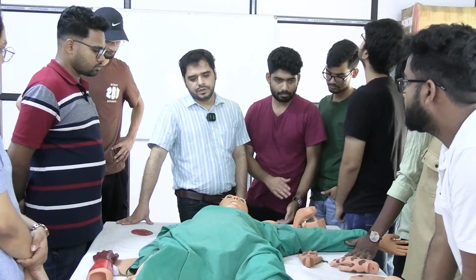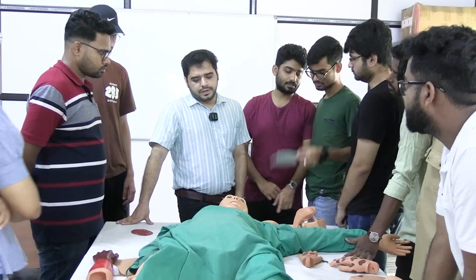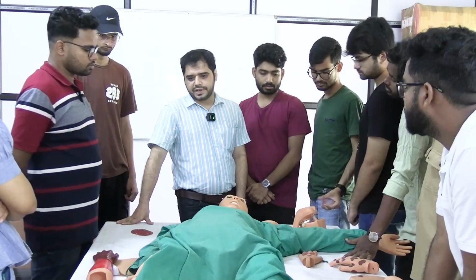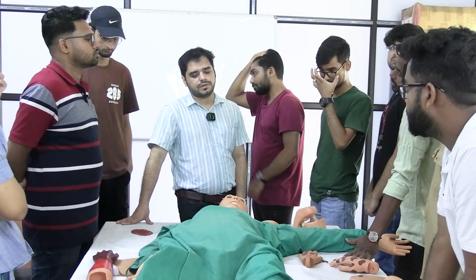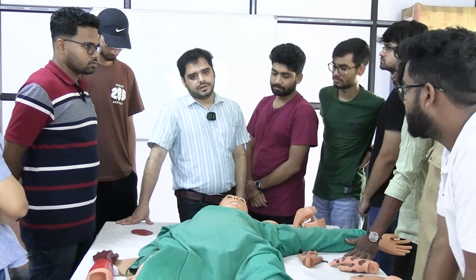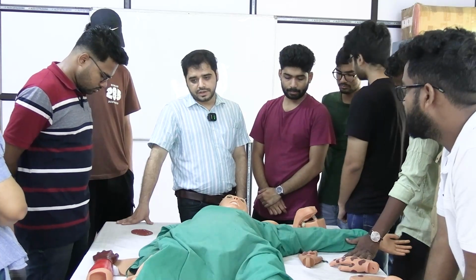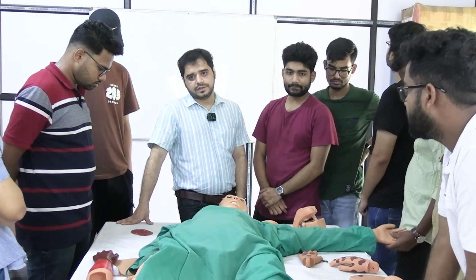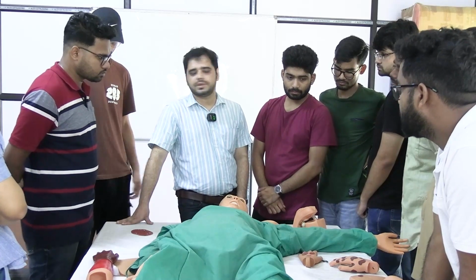So first you have to know about the anatomy of the brachial plexus. The brachial plexus is formed by the C5, C6, C7, C8 and T1 roots, or ventral rami of these roots. First it's formed by the roots, then trunks, then divisions, then cords. Do any of you know the details about the brachial plexus anatomy?